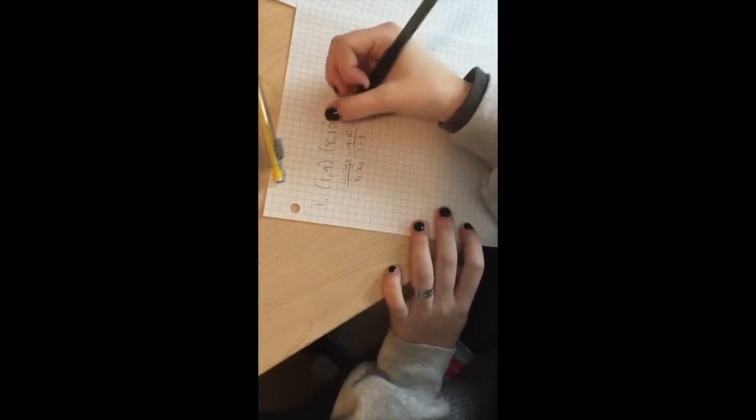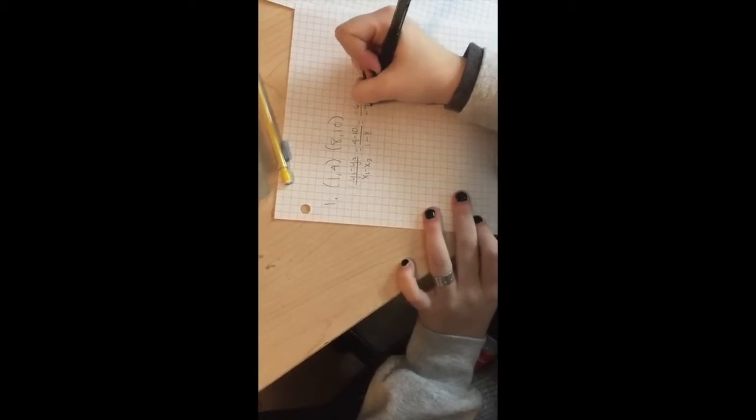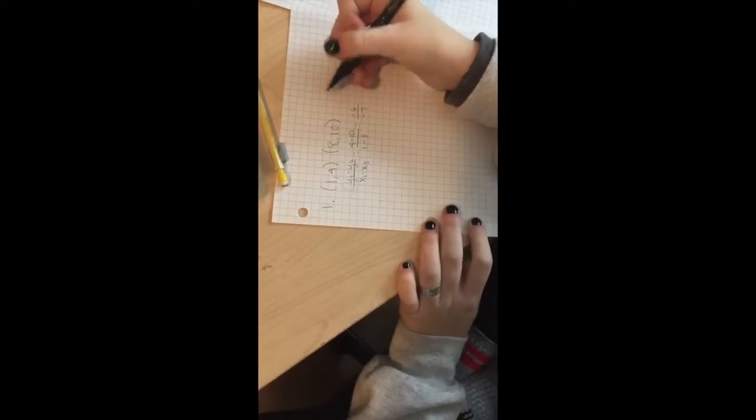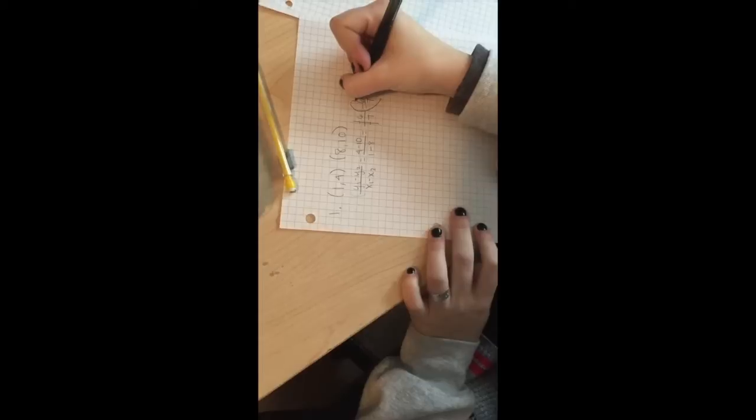Then I'm going to subtract. But the negative signs cancel out, so... and that is our slope. Right? Yeah. Let's try a trickier one.